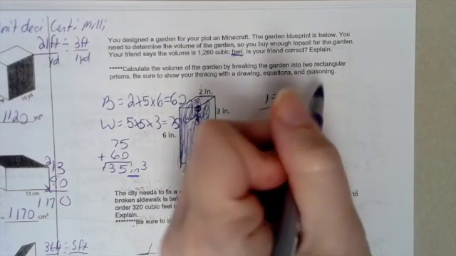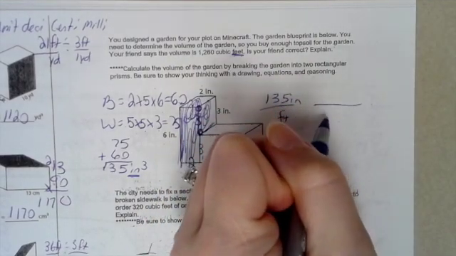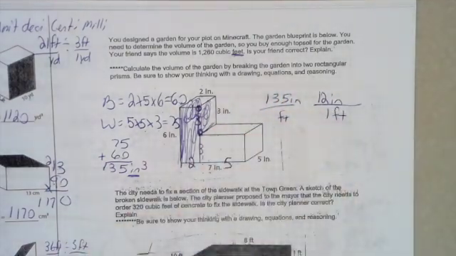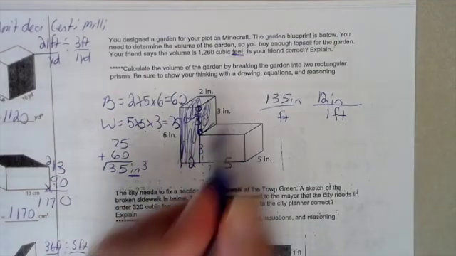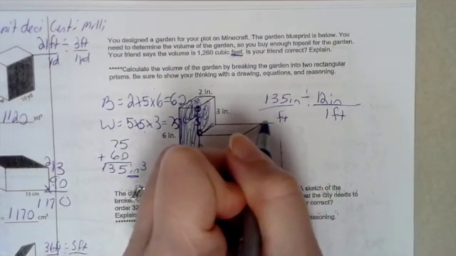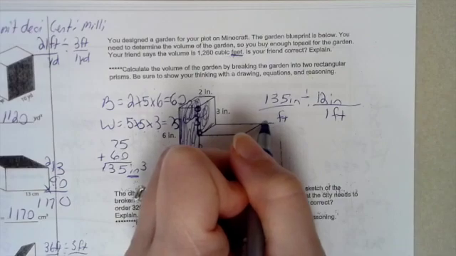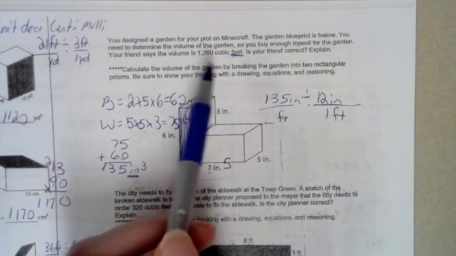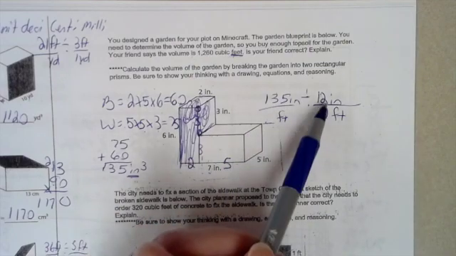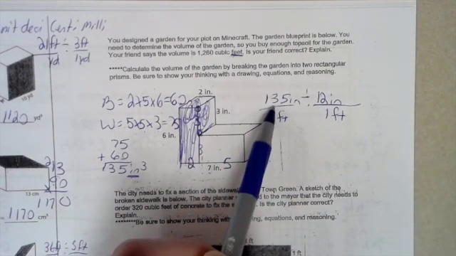So I know there are 12 inches in 1 foot. So I am going to divide 135 by 12 to see how many feet that is. Now, I should know right off the bat that it's not going to be 1,000 because if I take 135 and divide it by 12, I'm going to get a smaller number than 135.